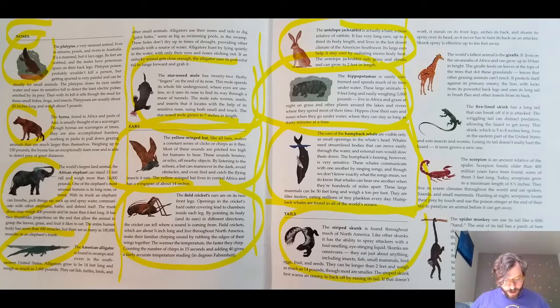The striped skunk is found throughout much of North America. Like other skunks, it has the ability to spray attackers with a foul-smelling, eye-stinging liquid. Skunks are omnivores. They eat just about anything, including insects, fish, small mammals, bird eggs, fruit, and seeds. They can be longer than 2 feet and weigh as much as 14 pounds, though most are smaller.